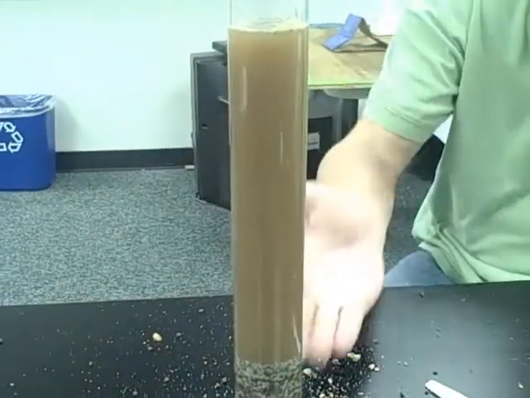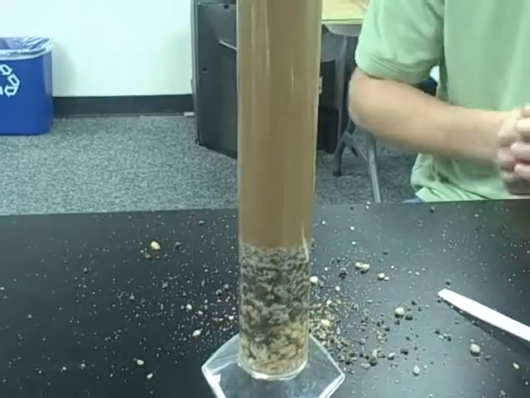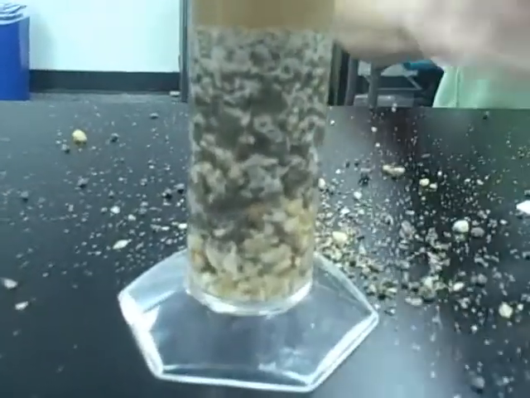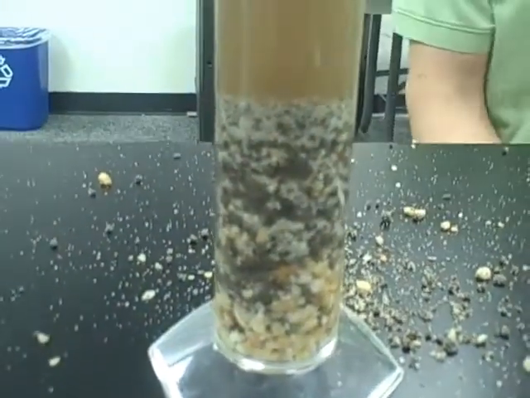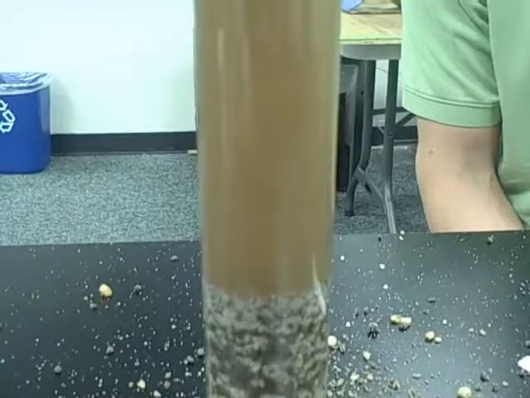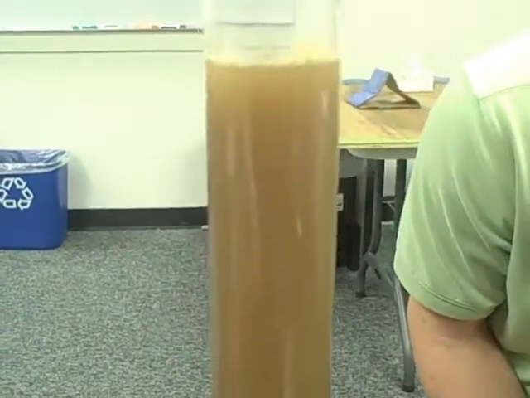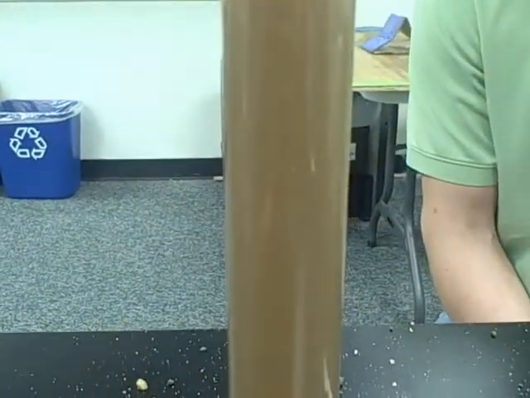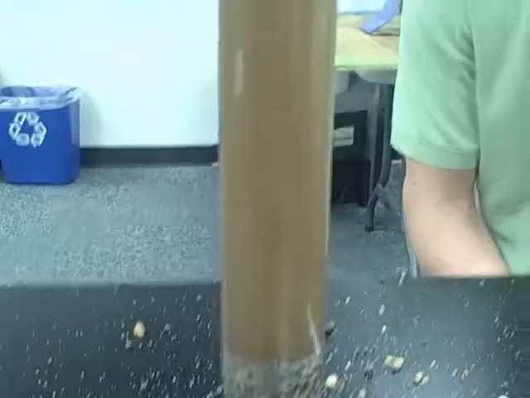As you can see, at the very bottom we have the largest grain size, the coarsest grains that settled first. Then we have a mixed layer where we have sand and clumps of the dirt that didn't really separate. And then left in suspension in this solution, you can see that we have some particles that are slowly falling to the bottom yet, and others that are remaining in solution. Now, the particles that are still in solution are going to be the very smallest silt and clay sized particles.